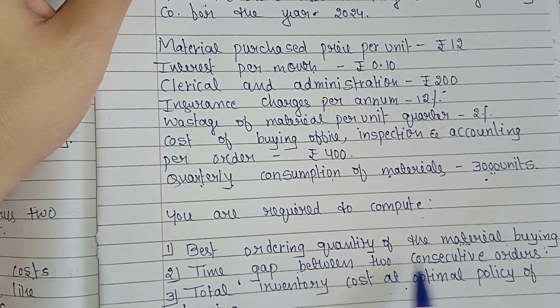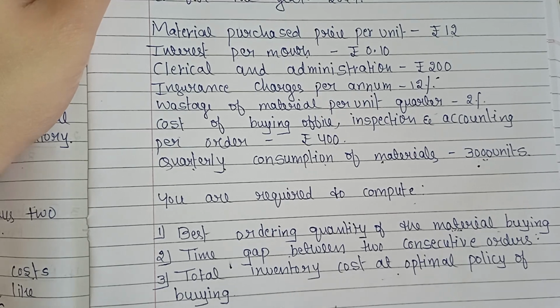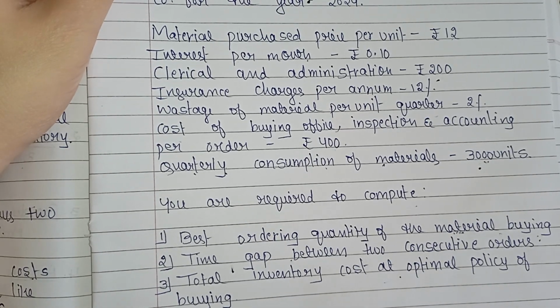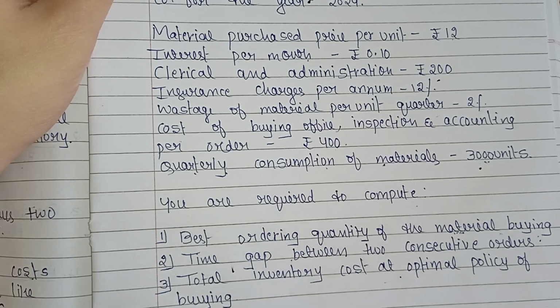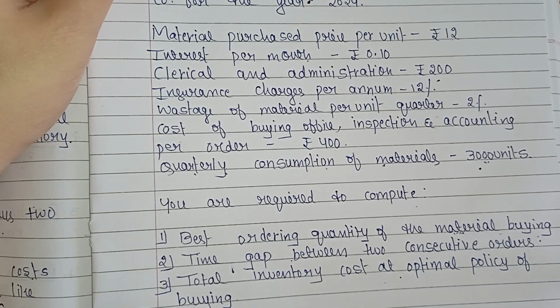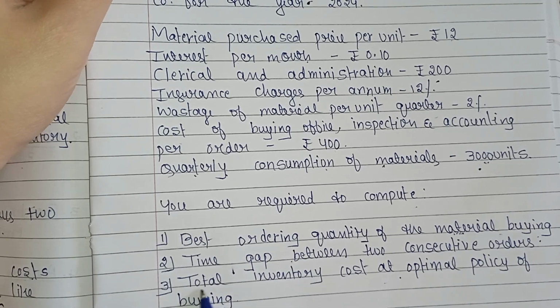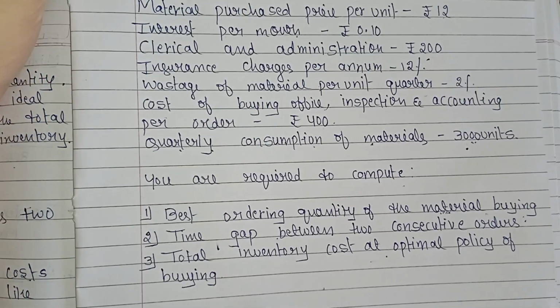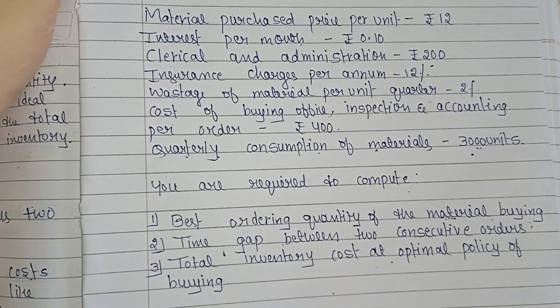So you are required to compute best ordering quantity of the material buying, means EOQ. And time gap between two consecutive orders. Means what here? Time gap between two consecutive orders, that is the time in days or months that passes between placing one order and the next. That one we need to calculate here. And total inventory cost at optimal policy of buying.